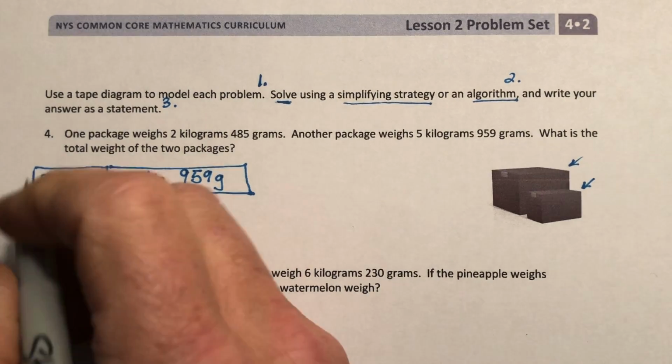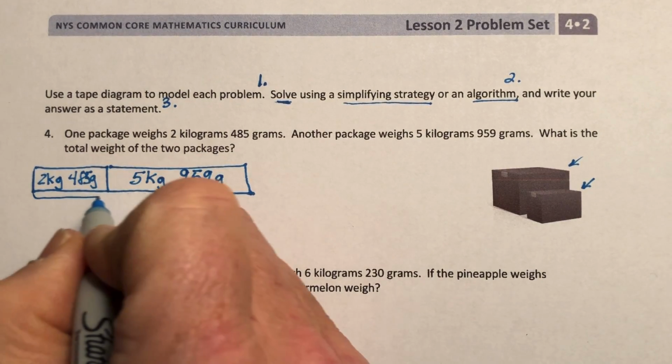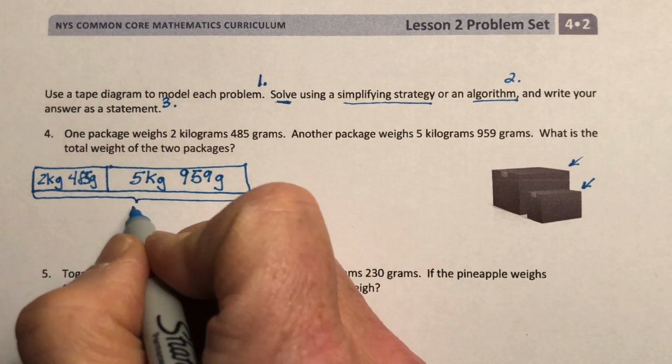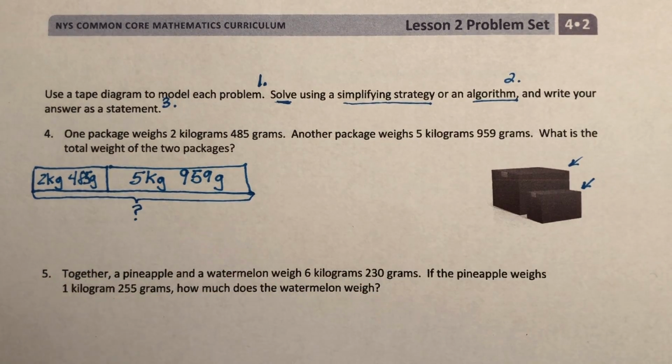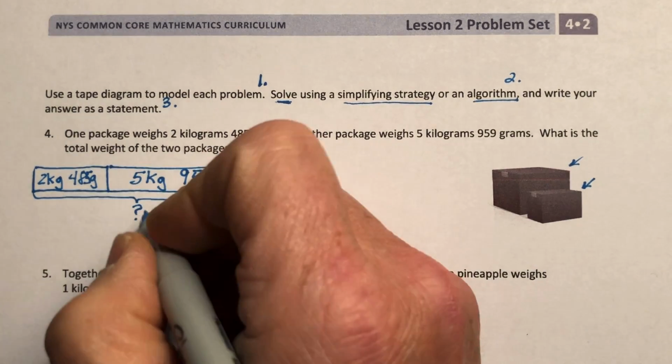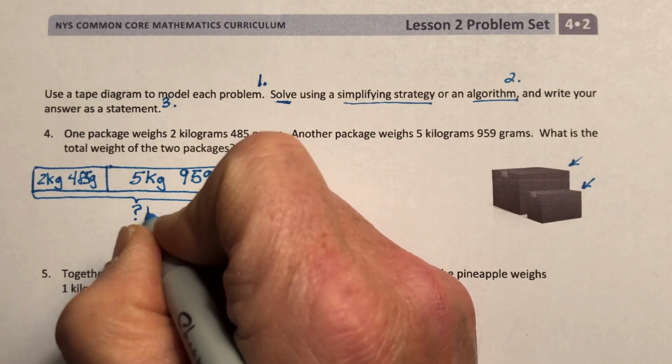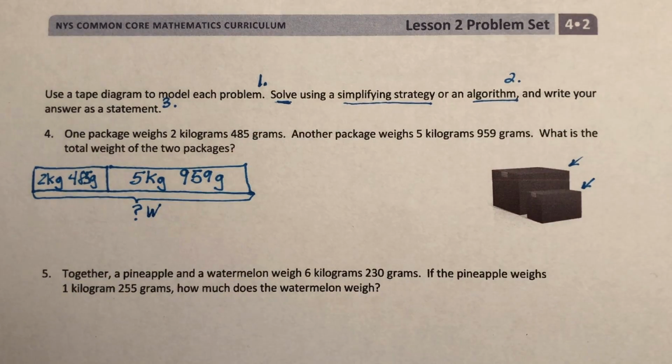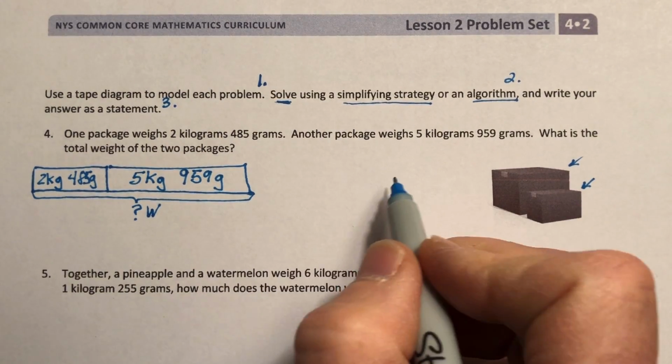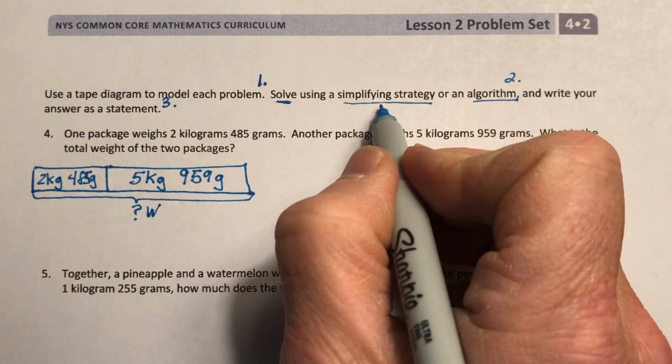So now what I need to do is find out what is the total amount of that. So that's my question mark. What's the total amount here? Okay. So we could label this as a letter if we want to. We could call it W for the total weight. Okay. So that's step 1. We did our tape diagram. Next thing we're going to do is math. We have to solve it.